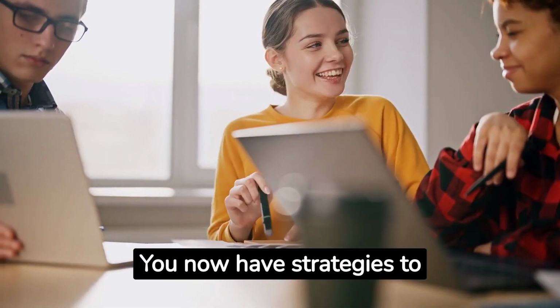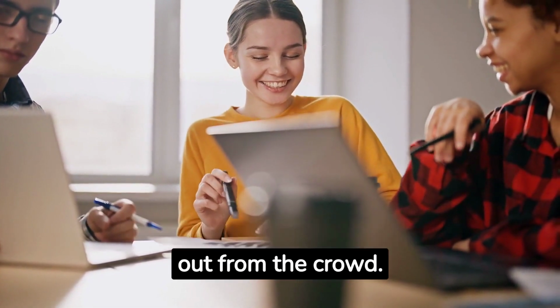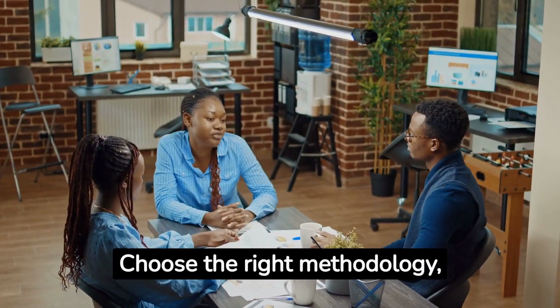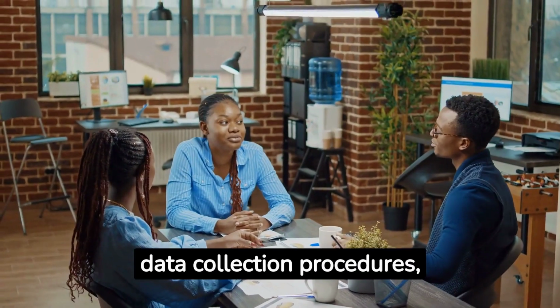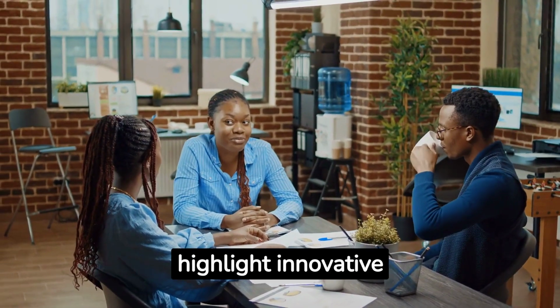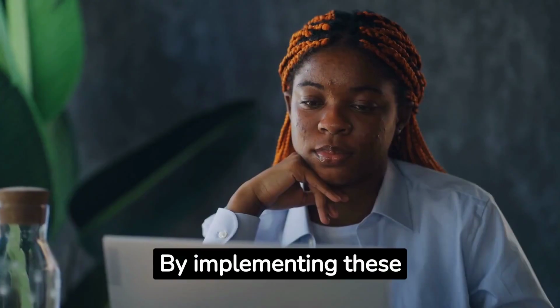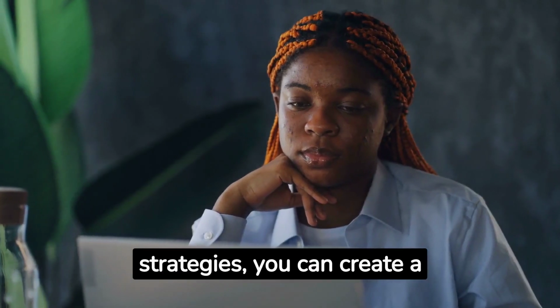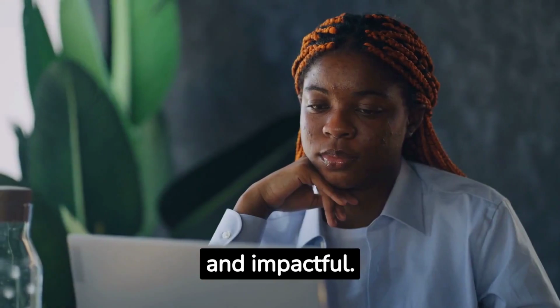Congratulations! You now have strategies to make your dissertation methods and design chapter stand out from the crowd. Choose the right methodology, justify your methodological choices, detail data collection procedures, highlight innovative approaches, and provide clear methodological justifications. By implementing these strategies, you can create a methods and design chapter that is unique, rigorous, and impactful.